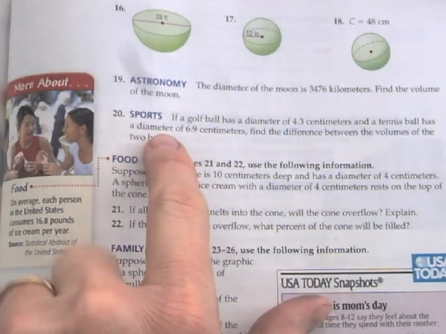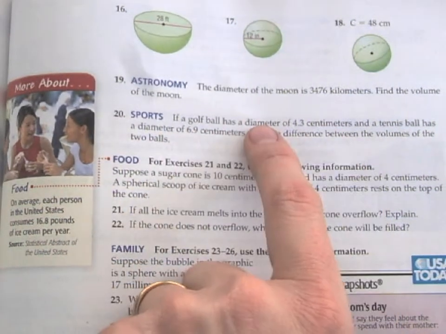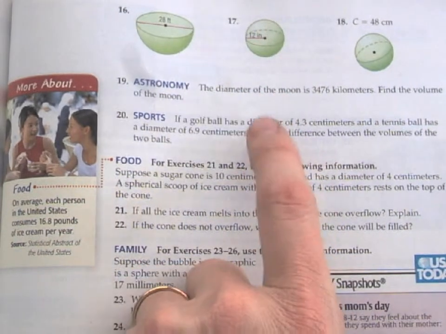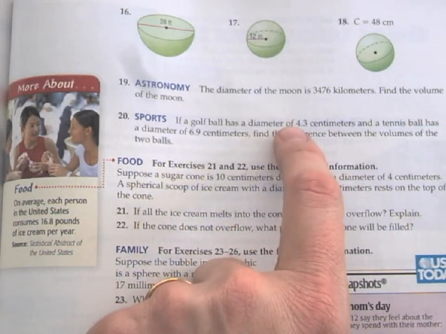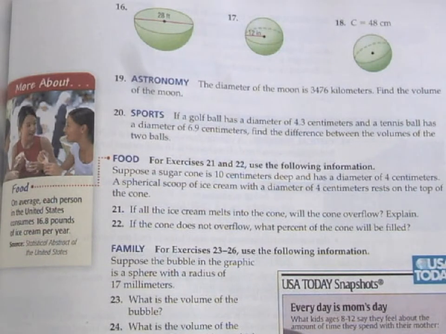Keep in mind that they're giving you diameter. So just like in problem 19, you need to take the diameter and divide it by 2 to get the radius, and then put that into your formula.